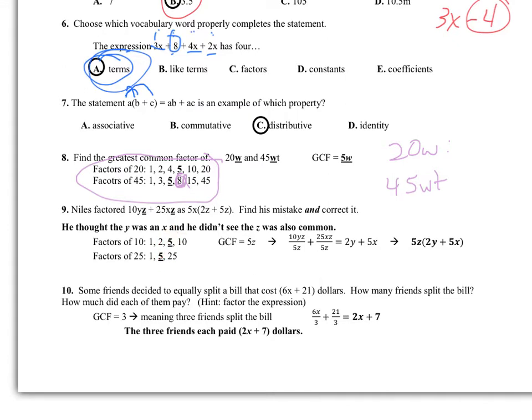But what he said that they both had in common was an X. Now I'm looking here, and there's an X here, but there's no X here. What he should have taken out was a Z in both places. So it should have said just what she wrote here, 5Z, and then in here the 2 would have had a Y left over, so 2Y plus 5X. So this would have been properly factored out.